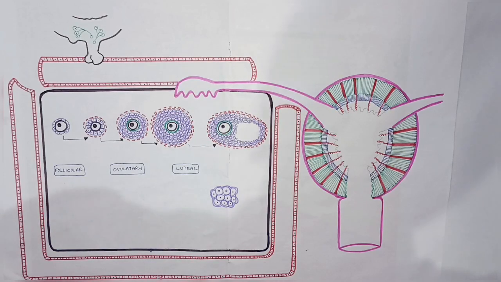Today we will be discussing about the ovulation and the menstrual cycle. So this highly illustrated diagram is taken from the Nature Science illustrative notes, and this will be very helpful for you to understand the ovulation and the menstrual cycle.